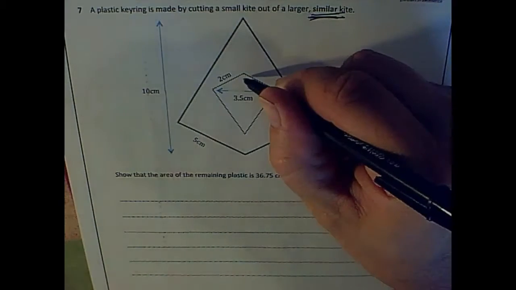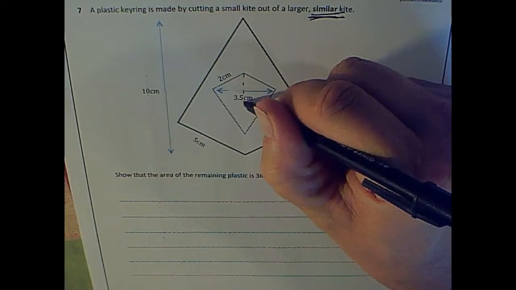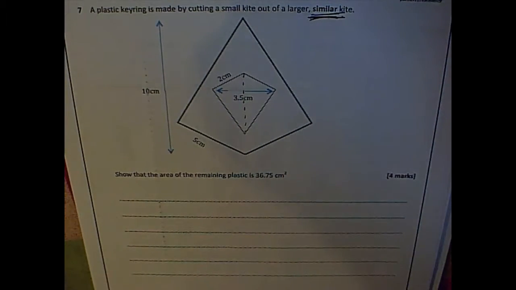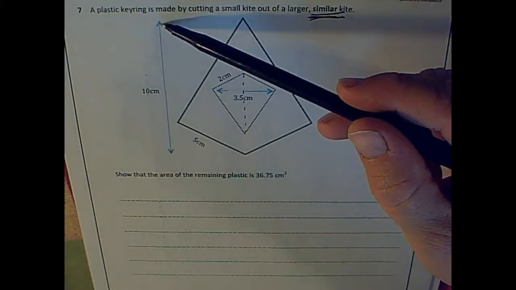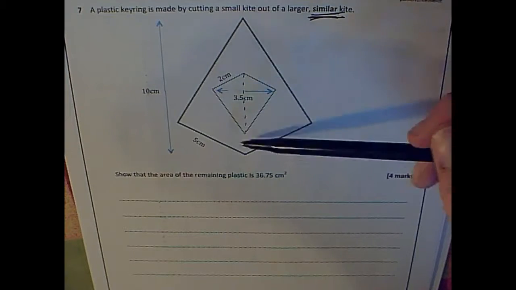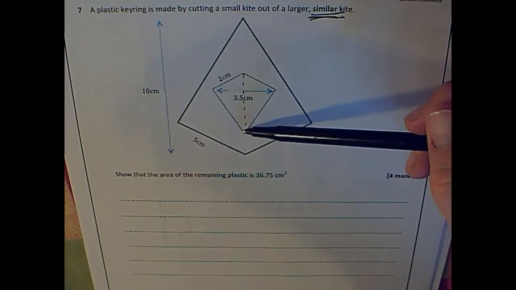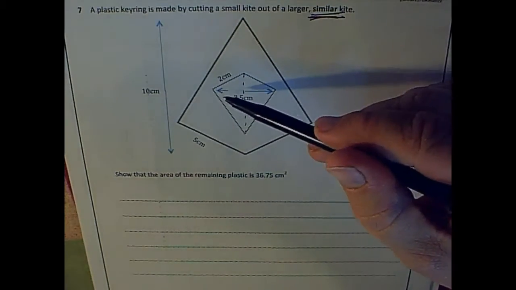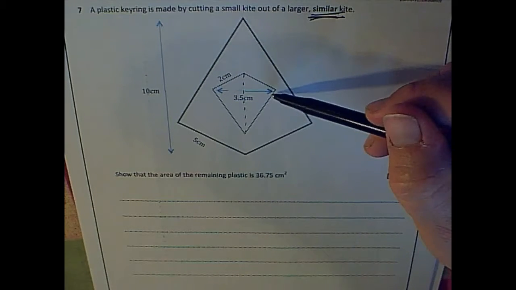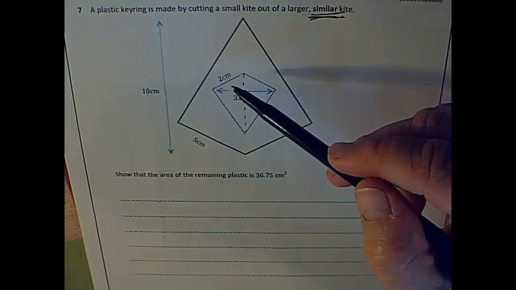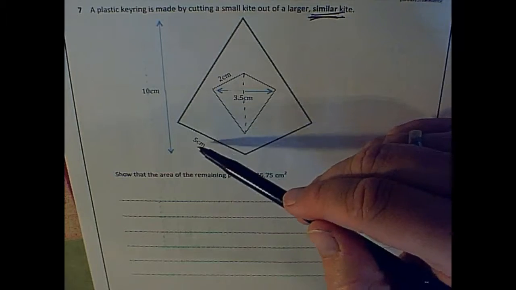So I need to work out the area of this smaller kite. Now, I need to use their similarity straight away. I've been told that they're similar, and I've got that 10 centimeters, and I want to find out what this is in order to work out the area of this kite. I don't know what that height is, but I do know that's 10 centimeters. But that doesn't help me because I can't compare it to this. I know this is 3.5 centimeters, but that doesn't help me because I can't compare it to the bigger kite. The corresponding thing I have is this here.